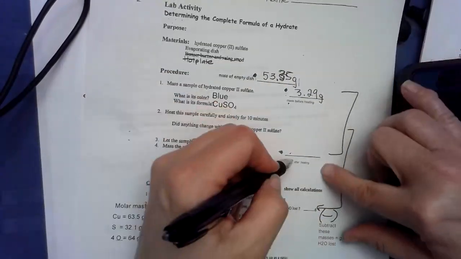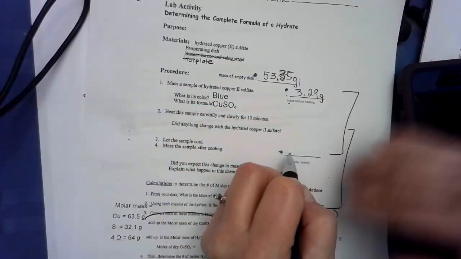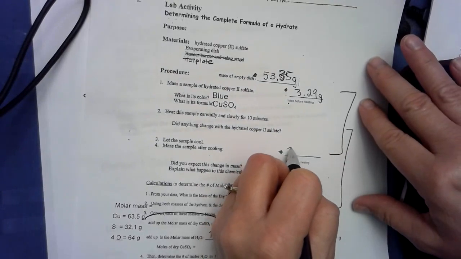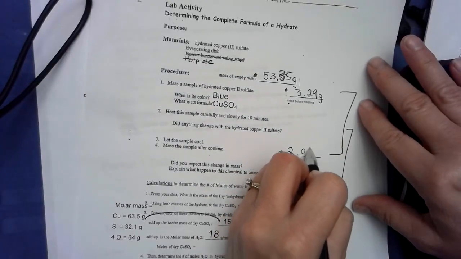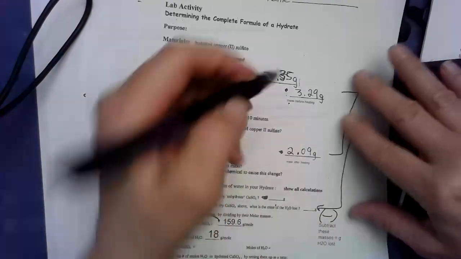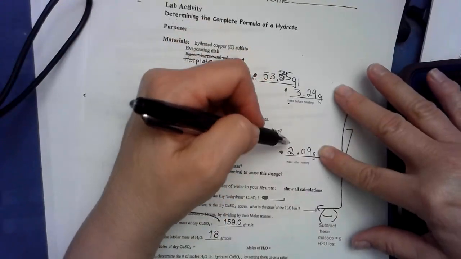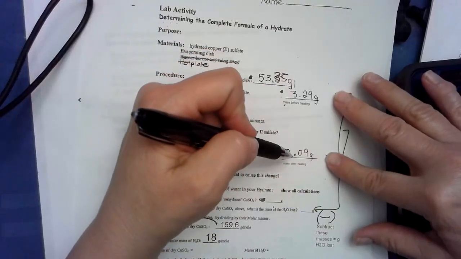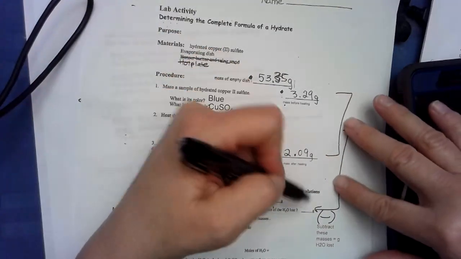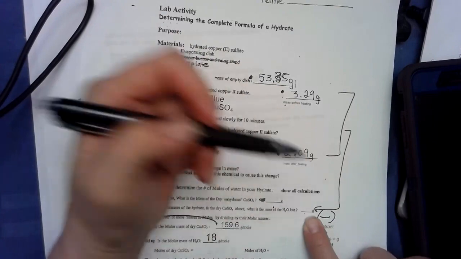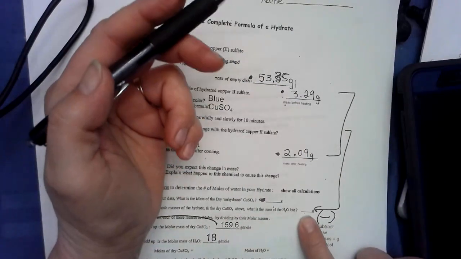And then after heating, after a long time of heating and getting all the water removed, we had it down at 2.09. Okay, so when you have your two numbers, whatever two numbers you have, everybody throughout the whole day probably has different numbers than I do. You're going to subtract these two to get the mass of the water.